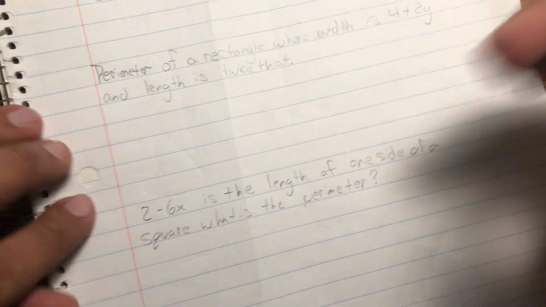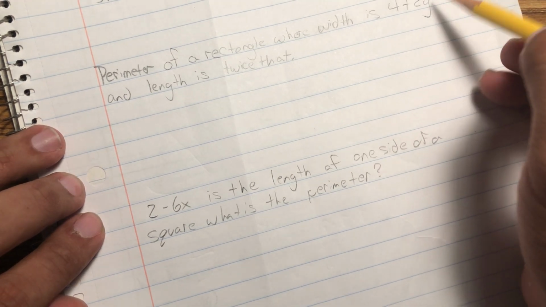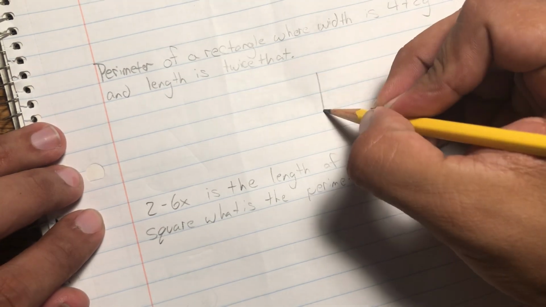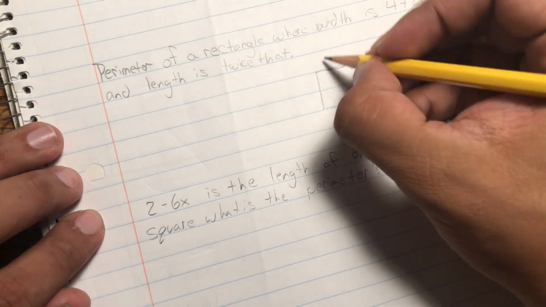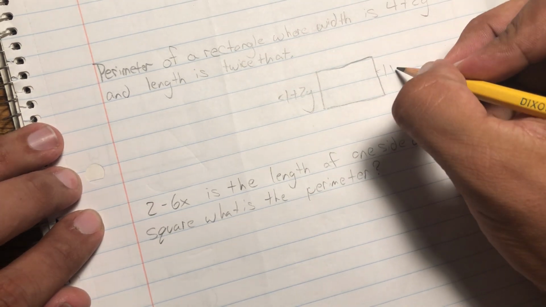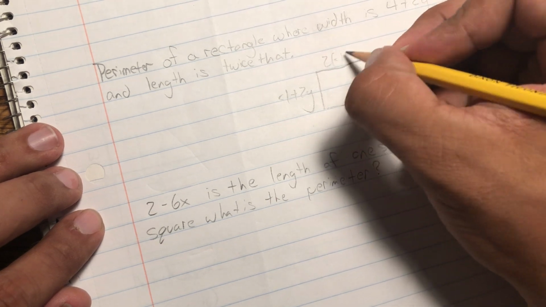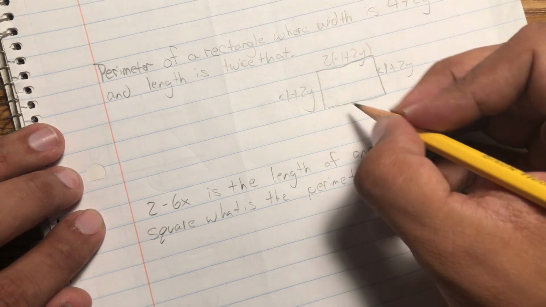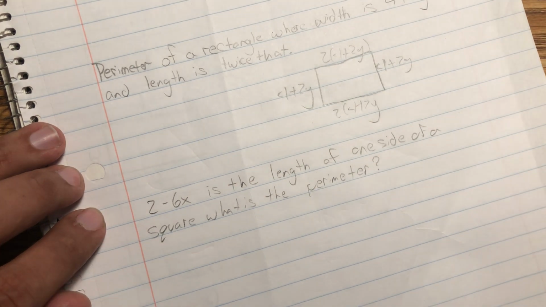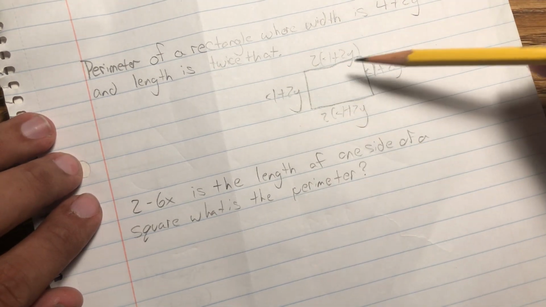Okay? Now, the perimeter of a rectangle where the width is 4 plus 2y and the length is twice that. Okay, so if you're thinking of it, here is the rectangle. This is 4 plus 2y, 4 plus 2y, and this one's double, so it's 2 times 4 plus 2y, and this one's 2 times 4 plus 2y. Okay, so we have to find the perimeter, which is just adding up all these.